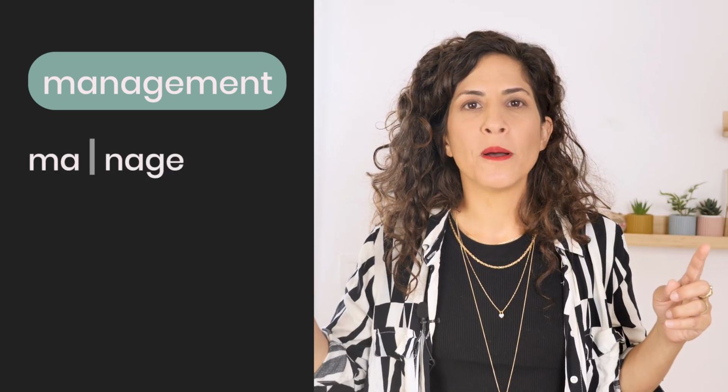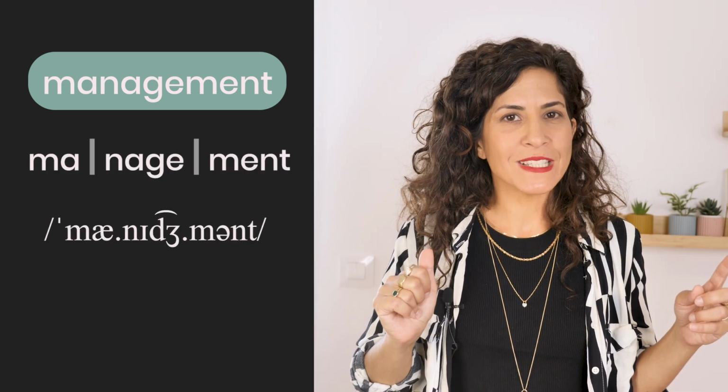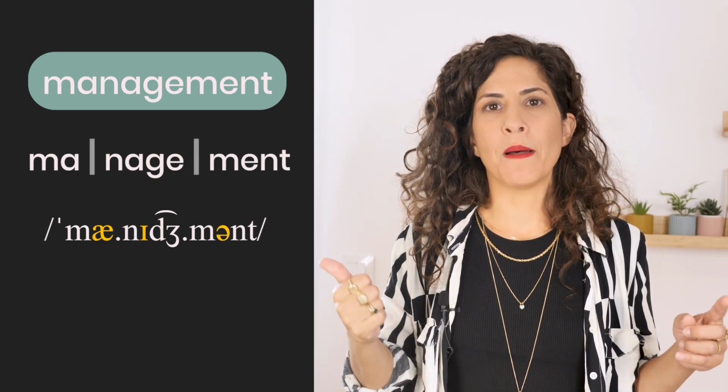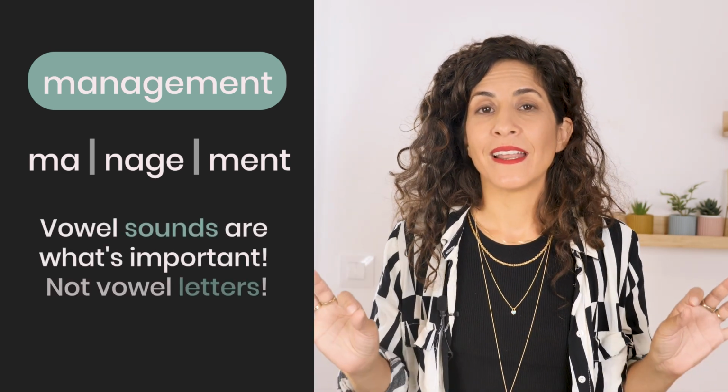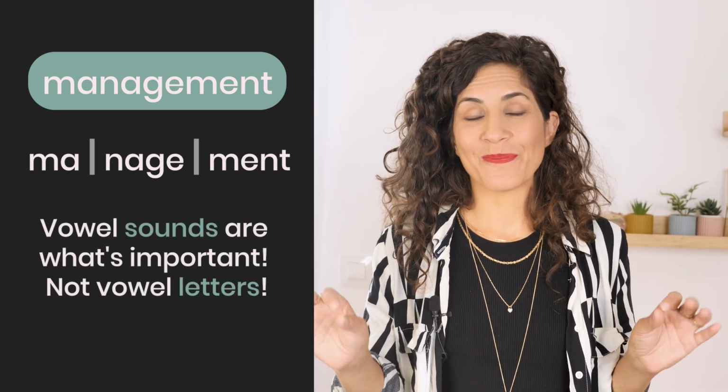Let's look at the word management. How many syllables do we have here? If you said 4, you are wrong. Even though we have this number of vowels, and intuitively when you look at the word, you want to say 4, but listen to the word. Management. One of the vowels is not pronounced. So actually we're saying ma, one syllable, nudge, another, ment. It's not management, it's management. So it's the number of vowel sounds, not the number of vowel letters.